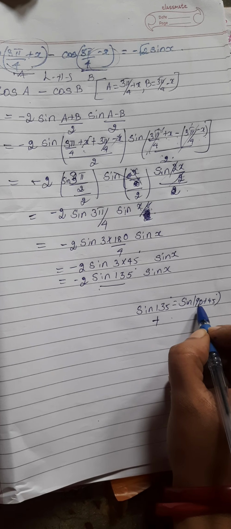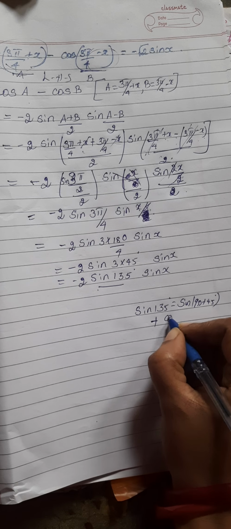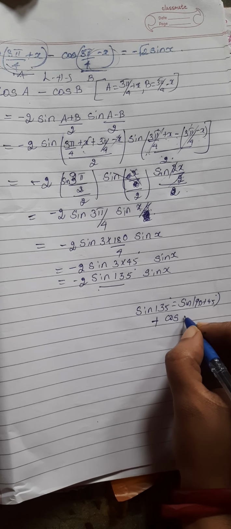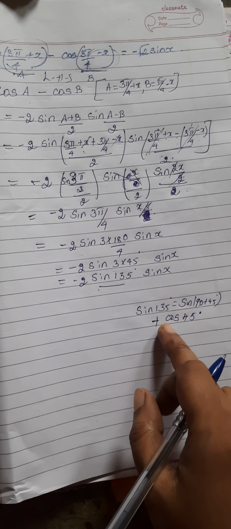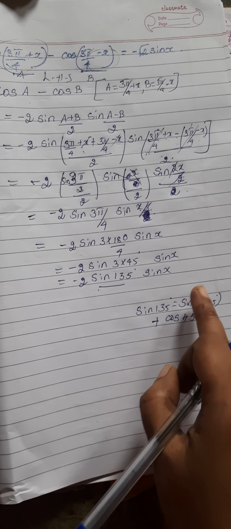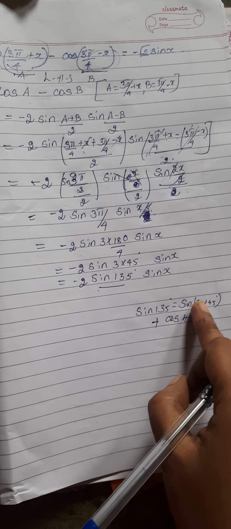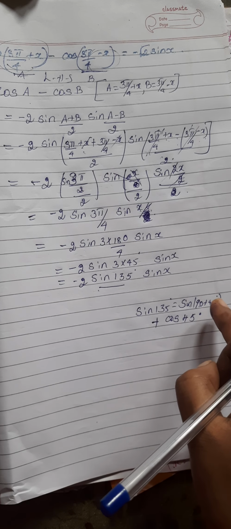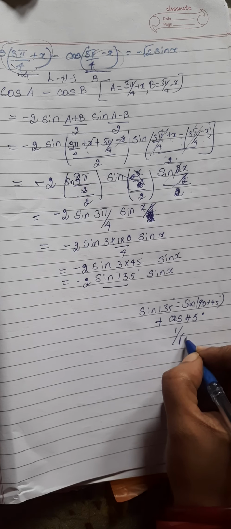And whenever 90 comes, it will change. Sine will change into cos. So we will get cos 45. Okay, in the second quadrant sine is positive, so plus. Whenever 90 or 270 comes, sine will change into cos, then 45.